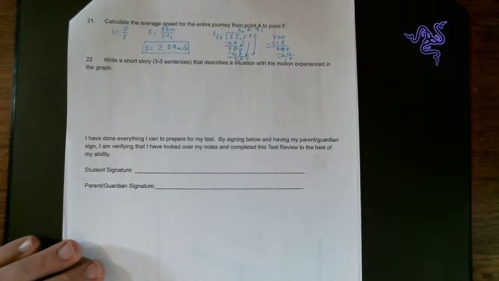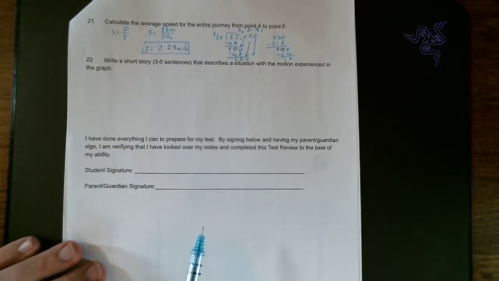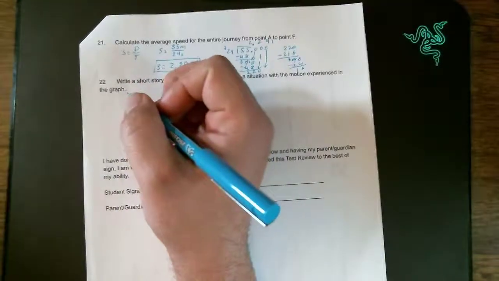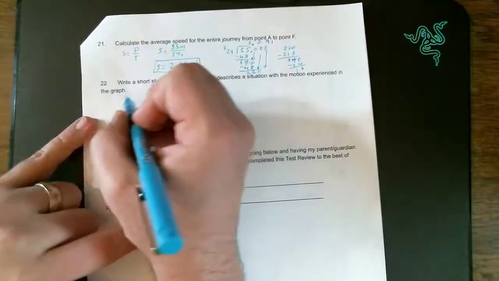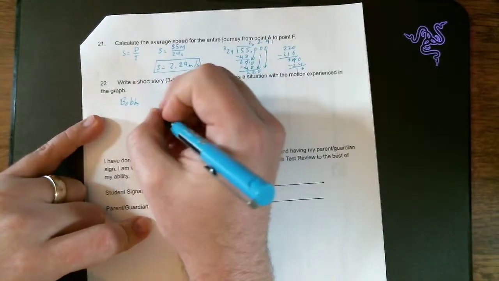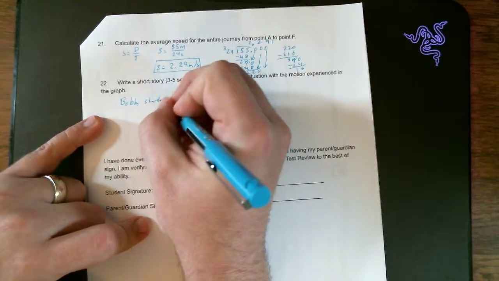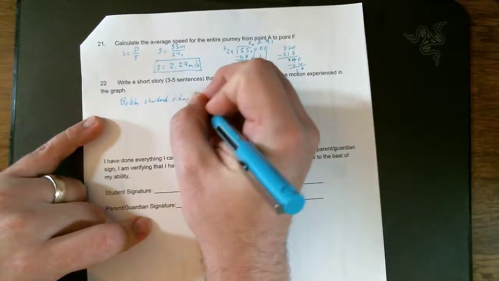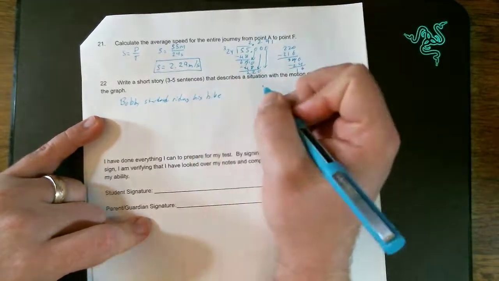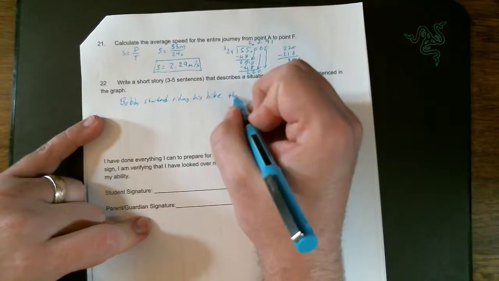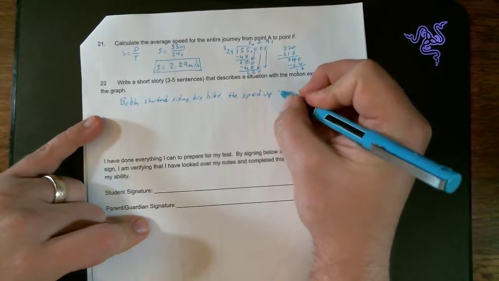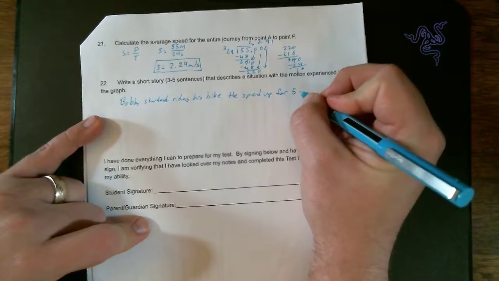Alright, so number 22, make a story. Here is my story that I have made up for this. You can make up whatever story as long as it makes sense. So here we go. Bobby, just picking a random person, started riding his bike. He sped up for 5 seconds.